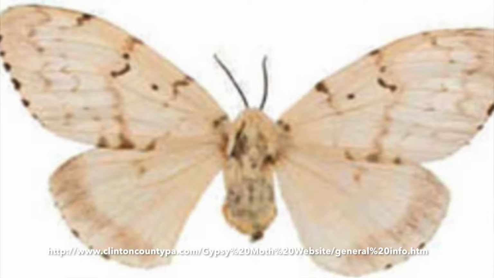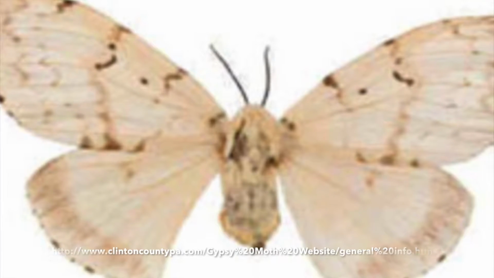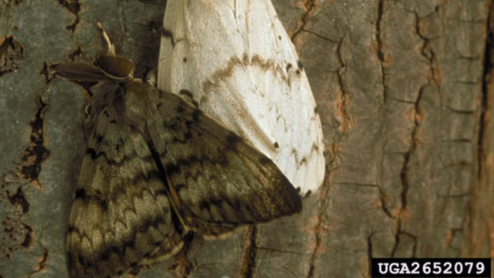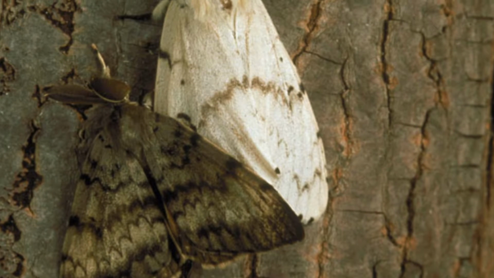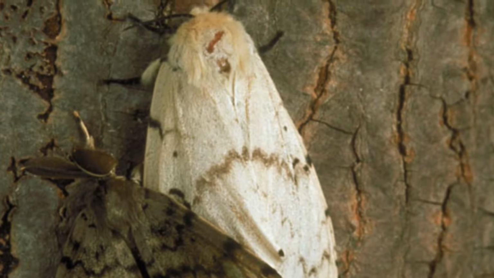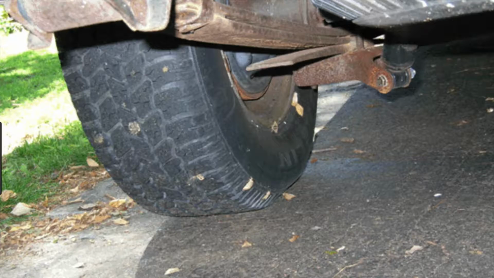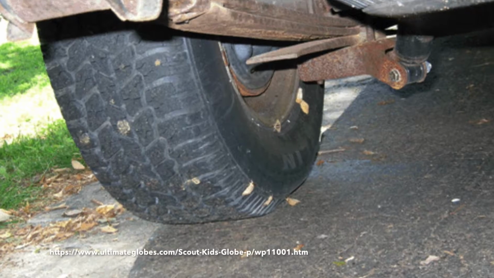The flightless females are large white moths which climb up the trunks of trees and give off pheromones to attract males for mating. The males fly during the day and locate females, and after mating, eggs are laid on trunks, branches, and other nearby stationary objects.